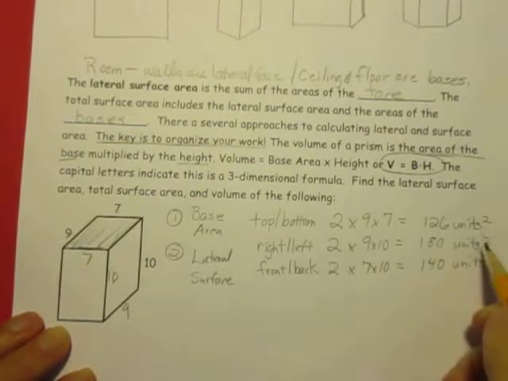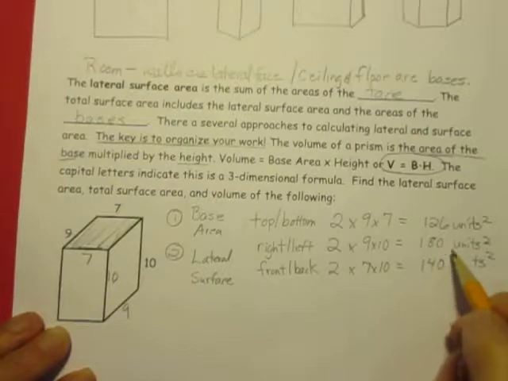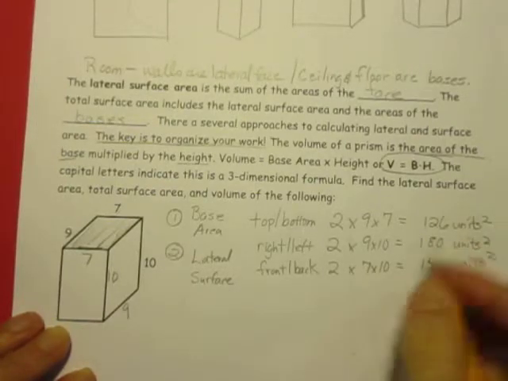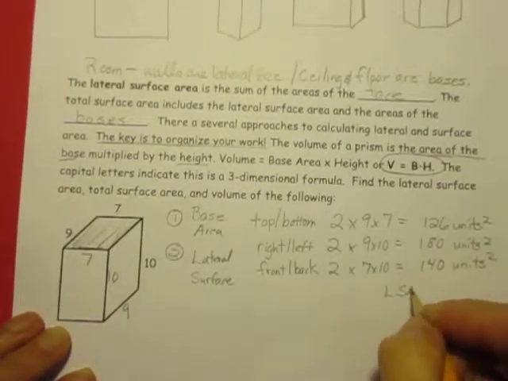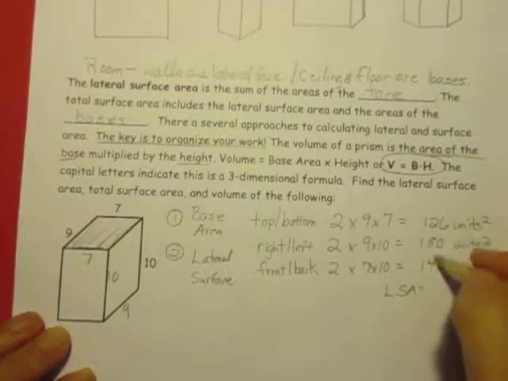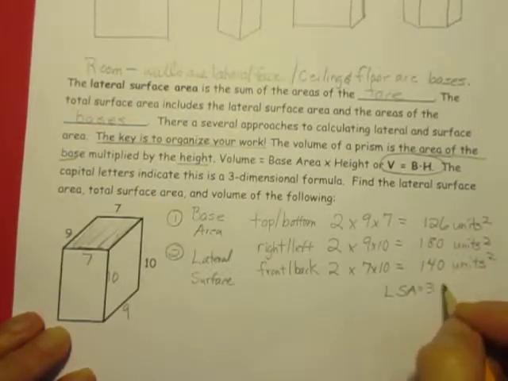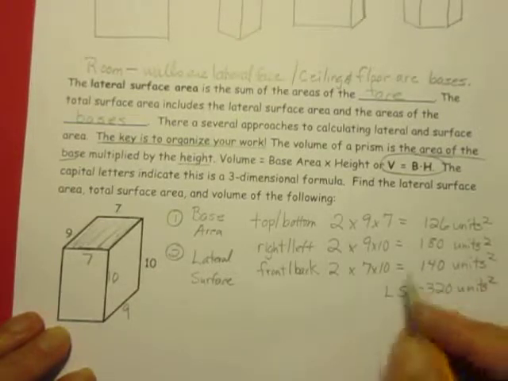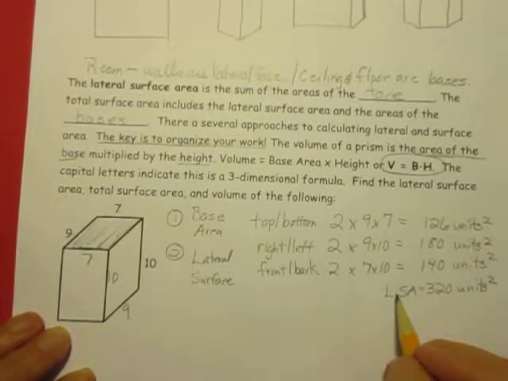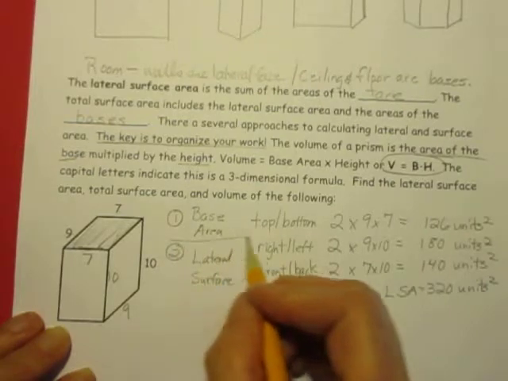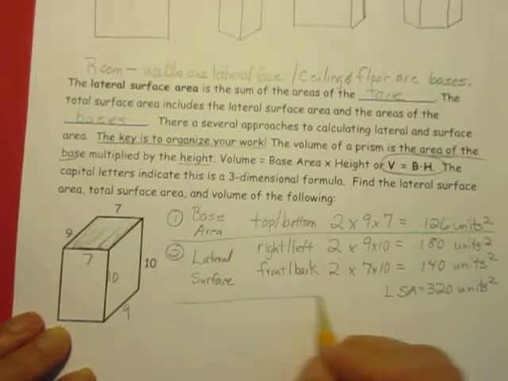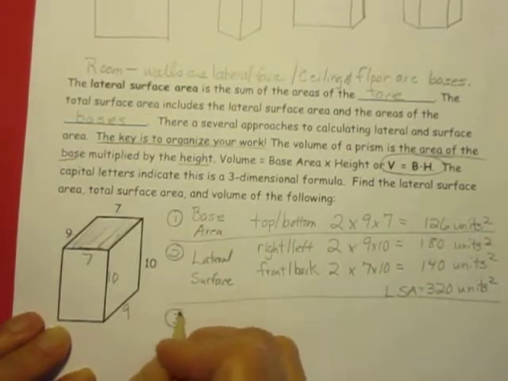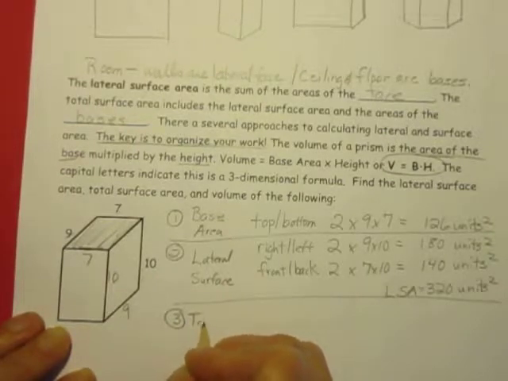Now, I could add just the lateral surface area together, and so I'd just be adding these 2 together, which give me 320 units squared. So that's my second item that I'm doing. My third item is my total surface area.